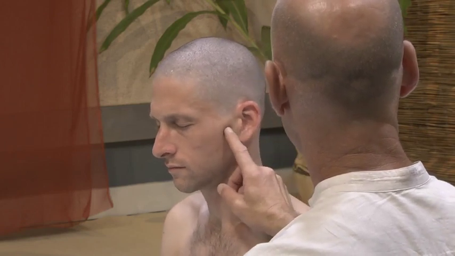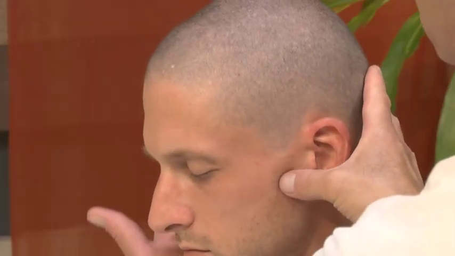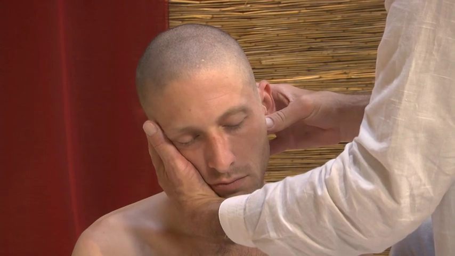If you slide your thumb all the way to the depression, and the client opens his mouth, the finger pops out. Use your thumb and support the head and press.